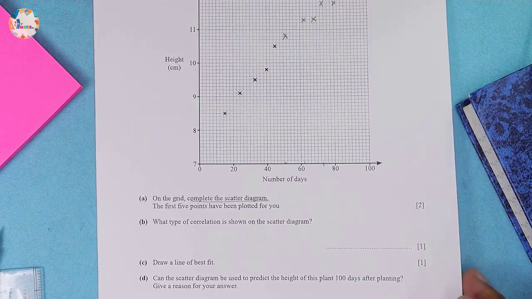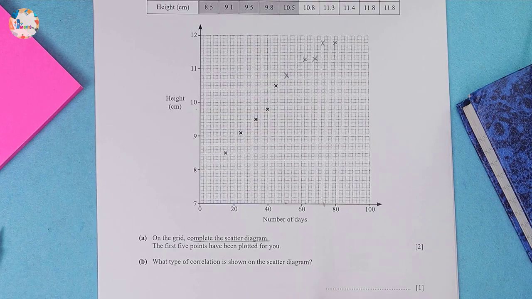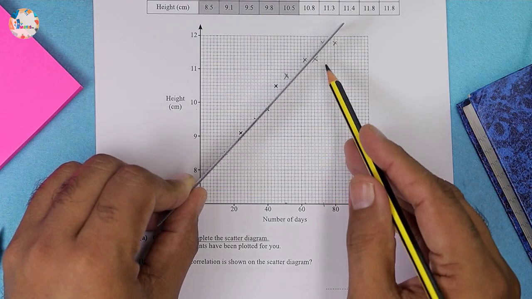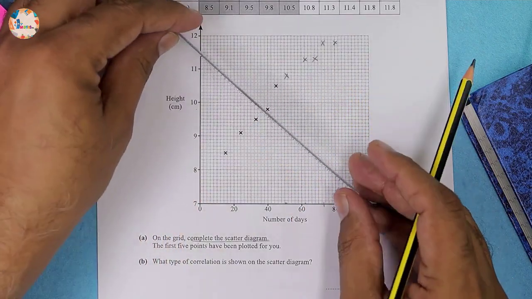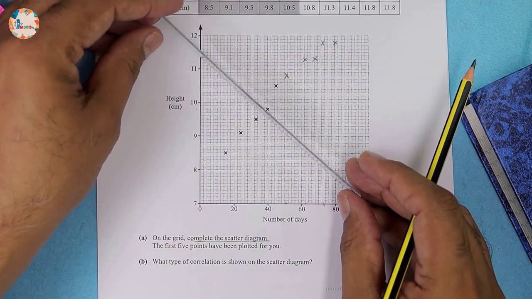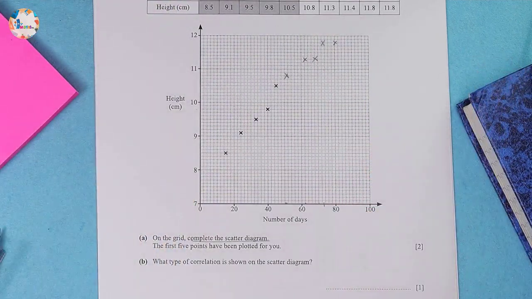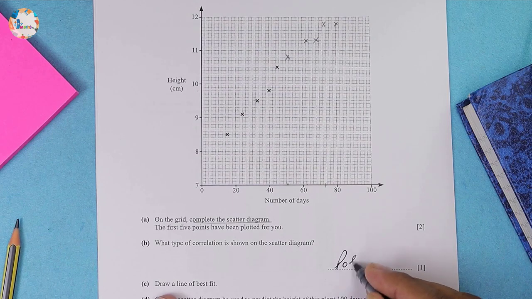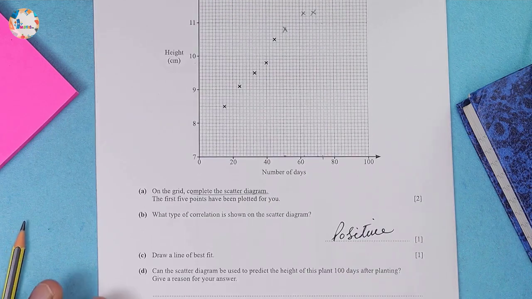And what type of correlation is shown in the scatter diagram? So correlation we can check. See, this one is right side is up, so it is positive correlation. If right side is down like this, we will say this is a negative correlation. In this case it is positive correlation, so we can provide answer over here as positive. Then draw line of best fit.